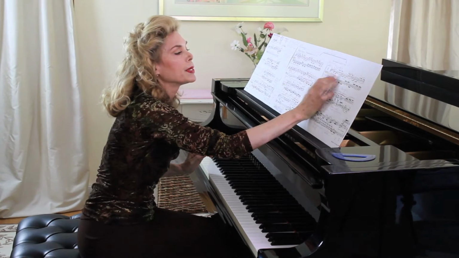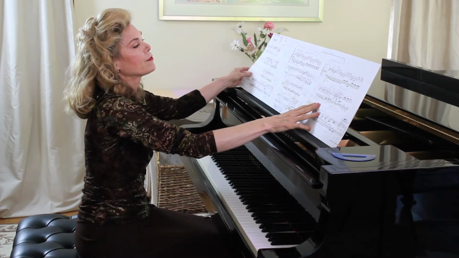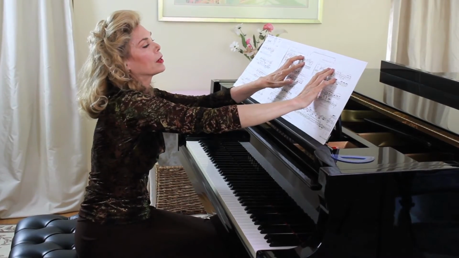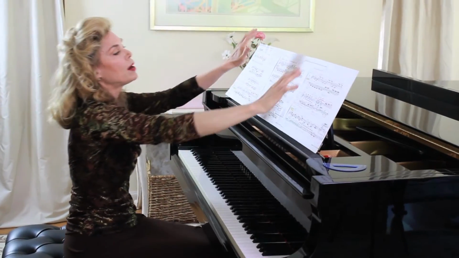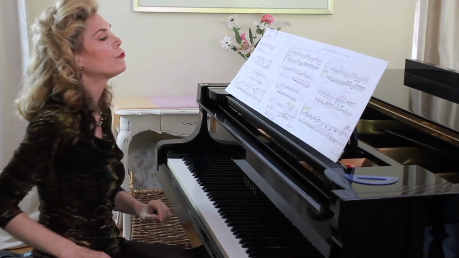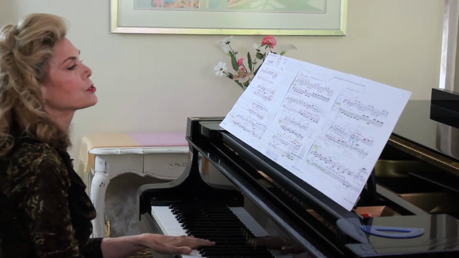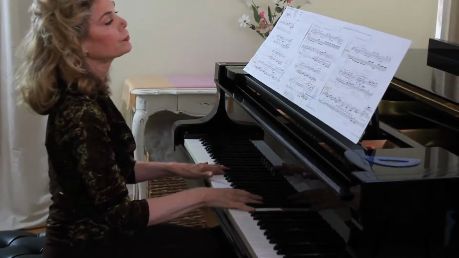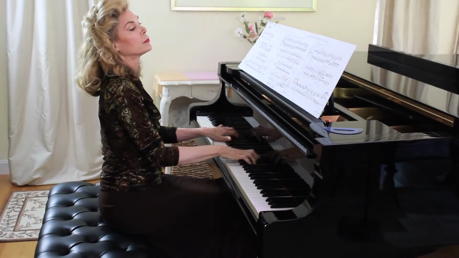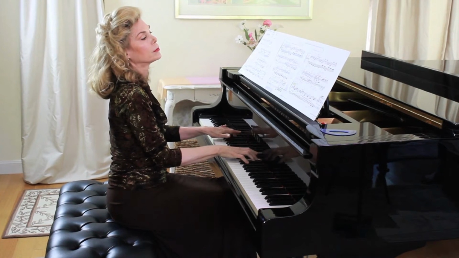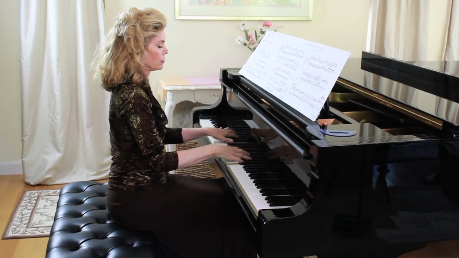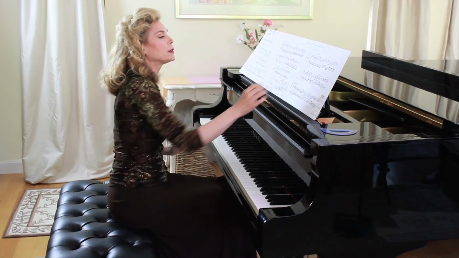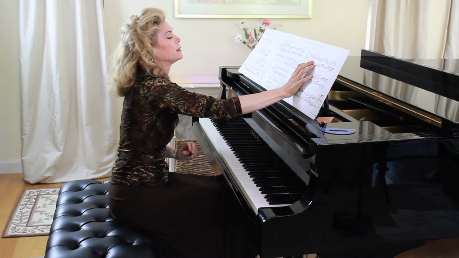So starting at the beginning of our page 3, we have the sequence B. Remember, A and B sequences are at the top of page 2 and 3. Easy to follow, easy to compare back and forth. It's the same material. Let's start here at measure 21, page 3, D major. Very beautiful.